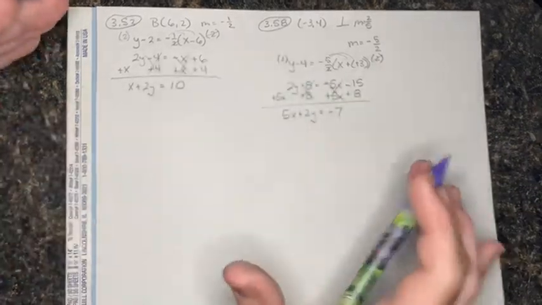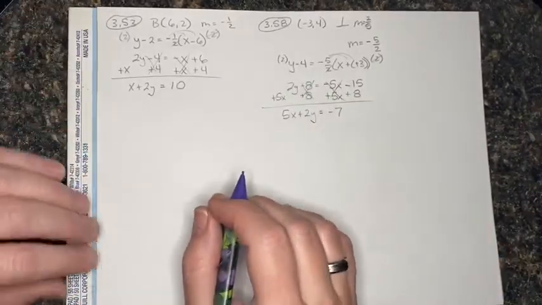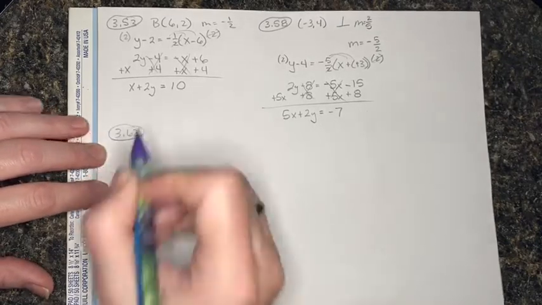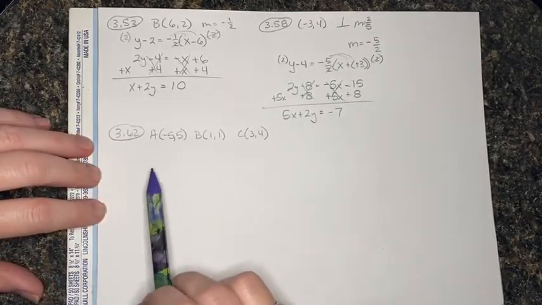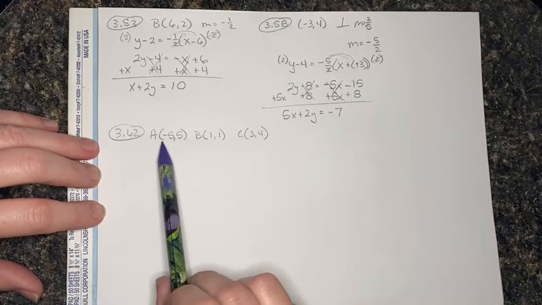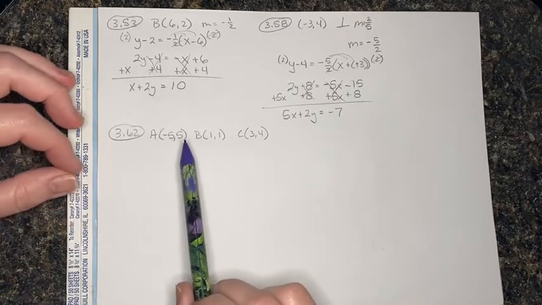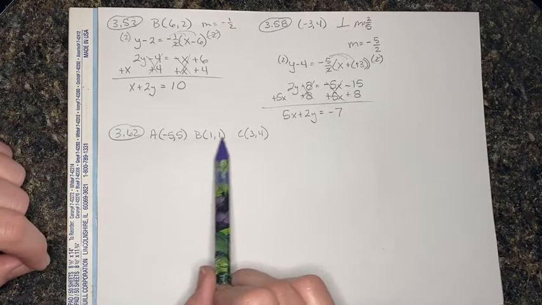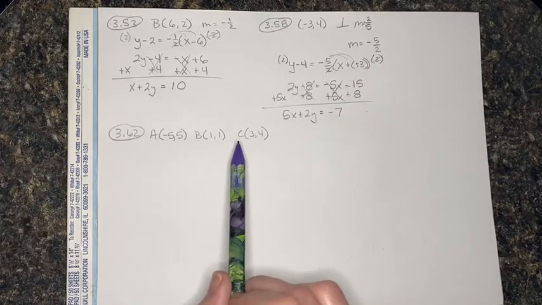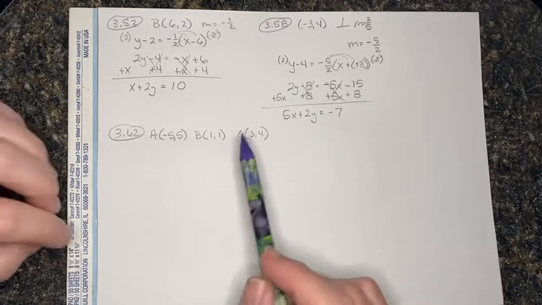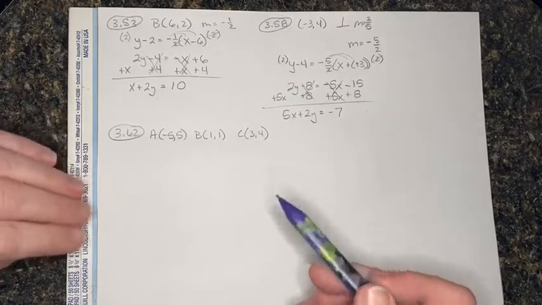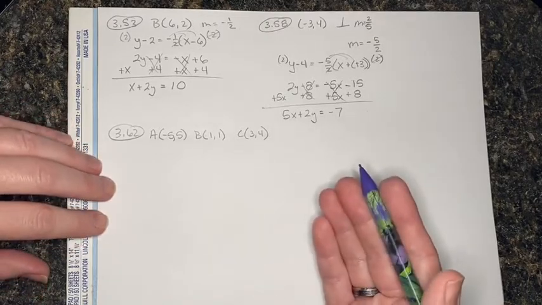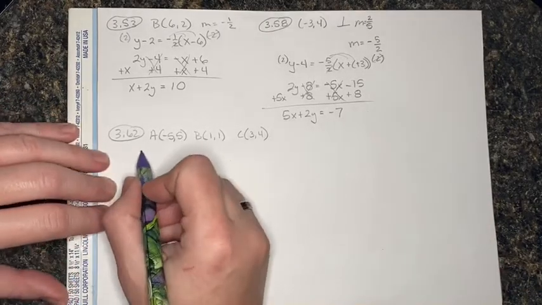All right, last problem we're going to go over today in this section for this video is problem 362. So for this problem, they want to know the line containing the hypotenuse of the right triangle ABC, where these are the vertices, point A, point B, point C, okay? They want to know the line containing the hypotenuse. Well, first thing we need to figure out is which line contains a hypotenuse. So let's look at our slope, okay?